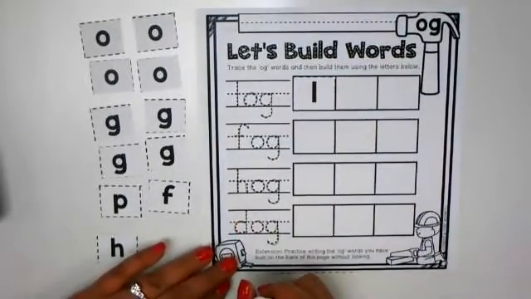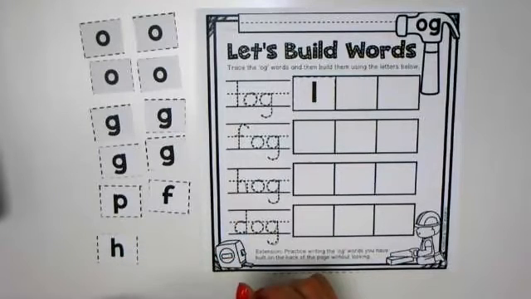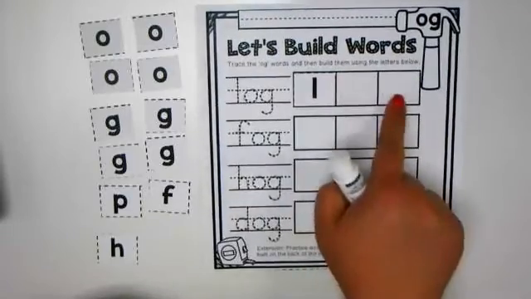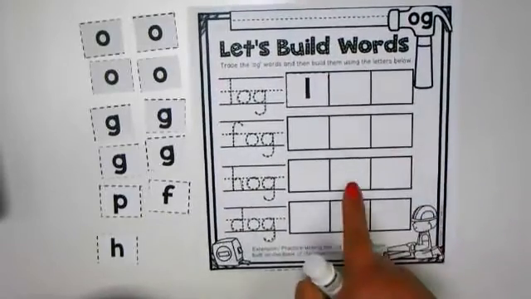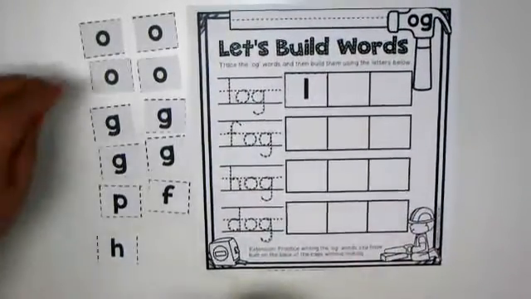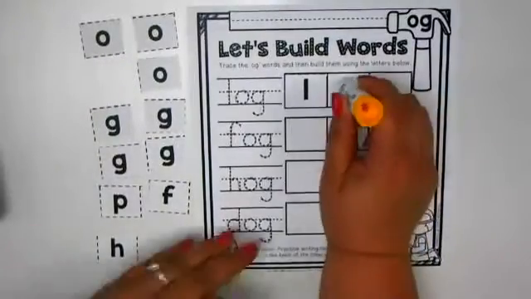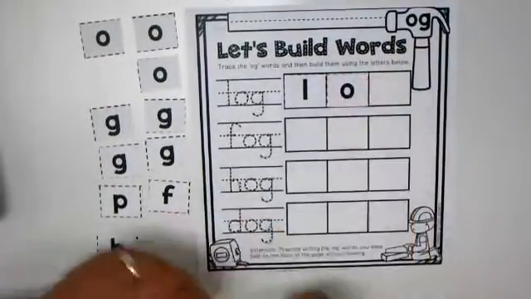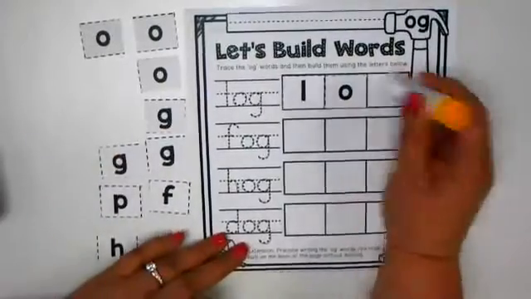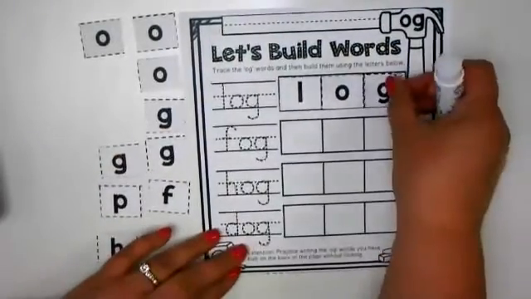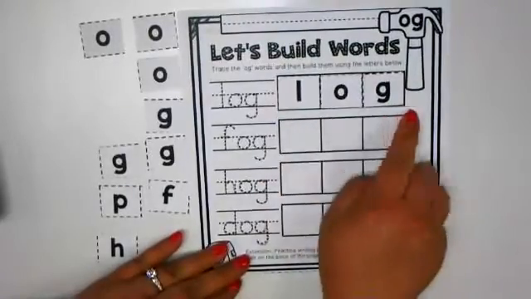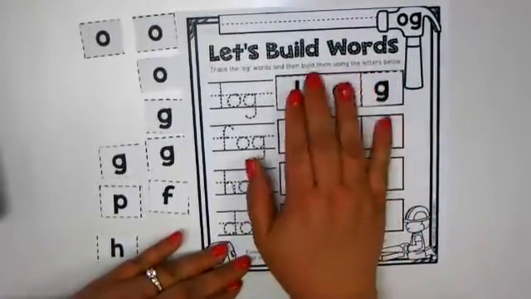And I'm going to give you a little hint. Because we're working with the og family, all the words are going to have an O and a G in the second and third spot, O and a G, O and a G. So we automatically know that after we put our first letter in, the second letter is going to be an O, and the next letter is going to be a G, just like that. So og, log.